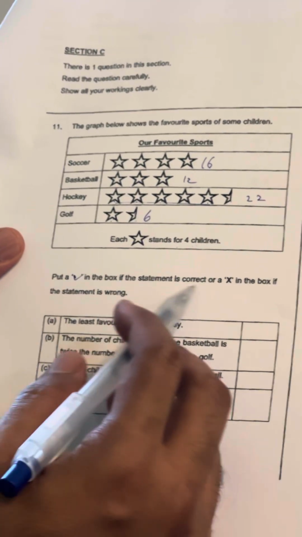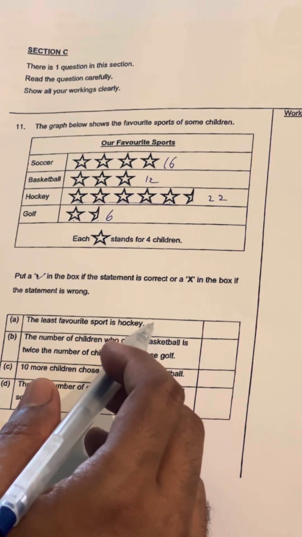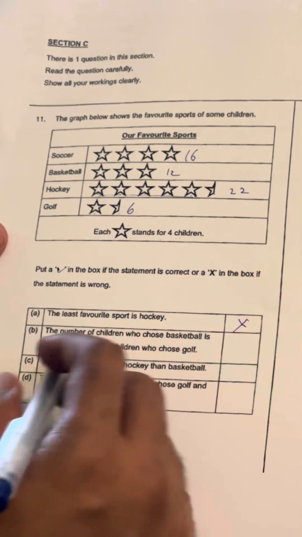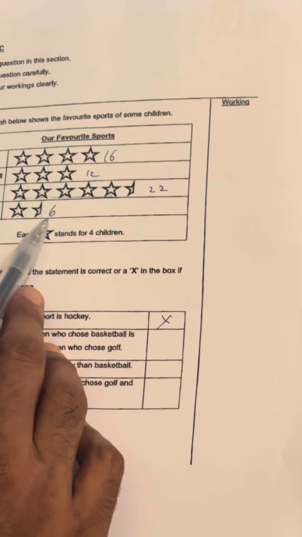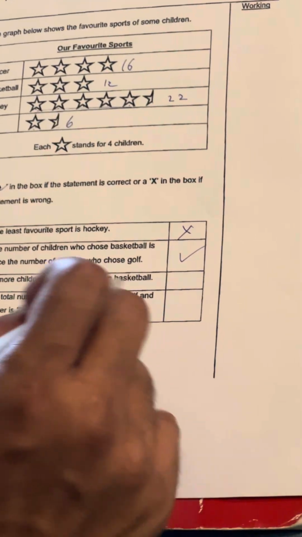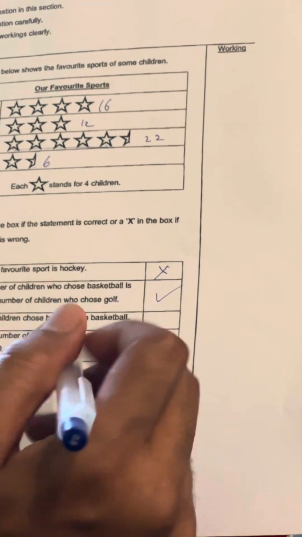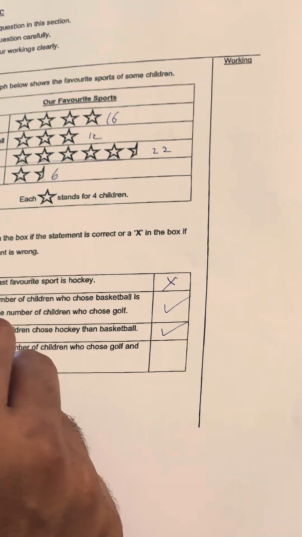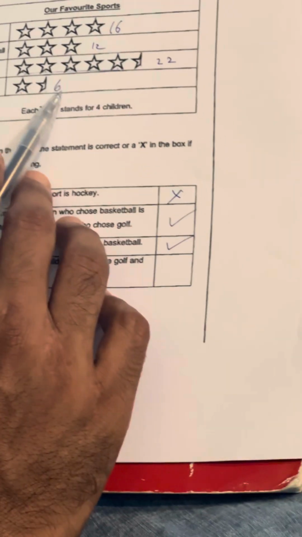Put a tick in the box if the statement is correct, or an X in the box if the statement is wrong. The least favorite sport is hockey. No. Hockey is the most favorite sport, isn't it? The number of children who chose basketball is twice the number of children who chose golf. Basketball is 12 and golf is 6, so it is twice, correct. 10 more children chose hockey than basketball. Correct. 22 minus 12 is 10, so this is correct. The total number of children who chose golf and soccer is 20. Soccer is 16 and golf is 6. 16 plus 6 is 22. It's not 20. This is wrong.